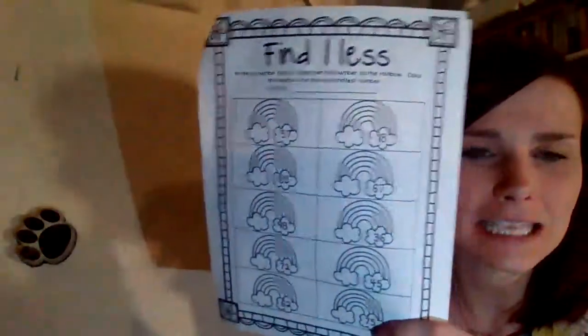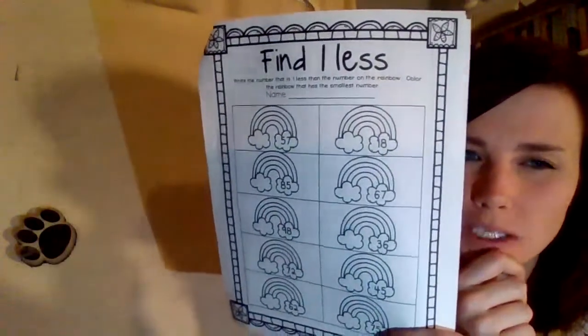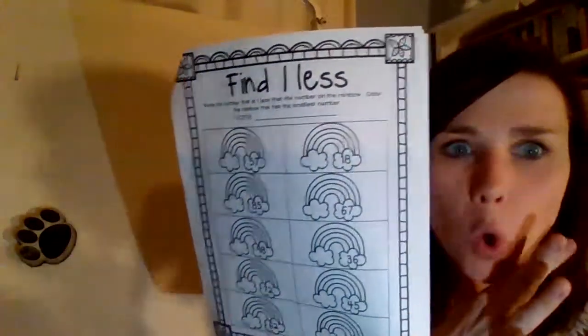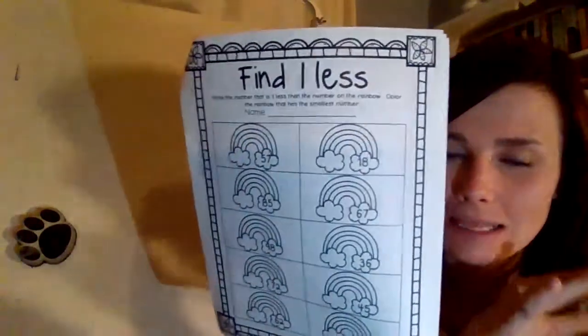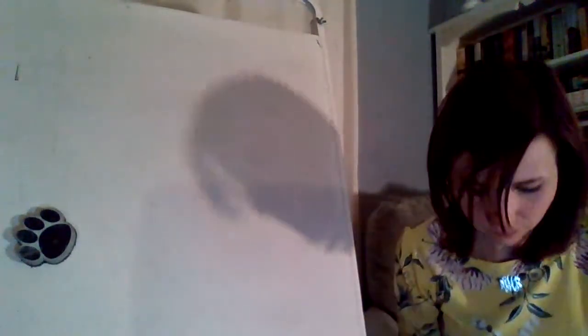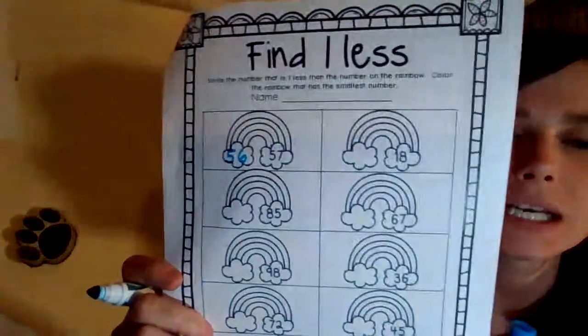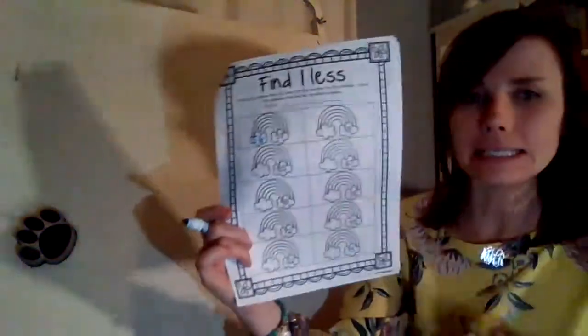All right, let's start at the first one. We have 57. Tricky number, I know, big number. But we only need to focus on that number in the ones house, 57. 7 is in the ones house. 1 less than 7 is 6. So it is 56. Nice job.